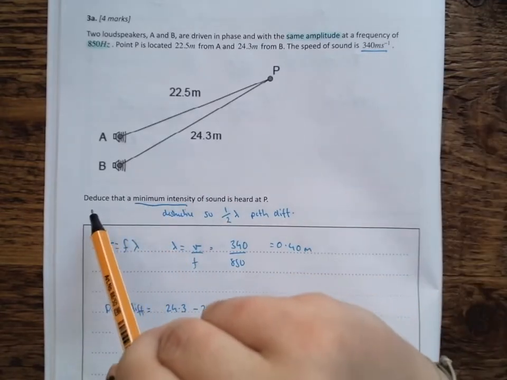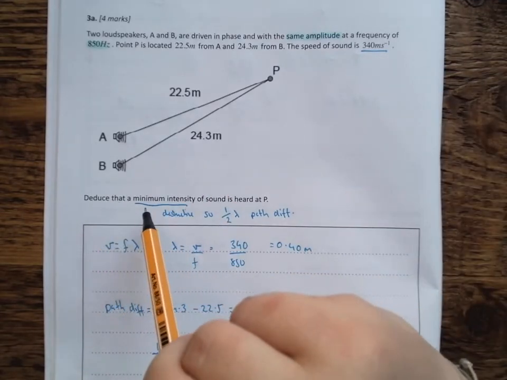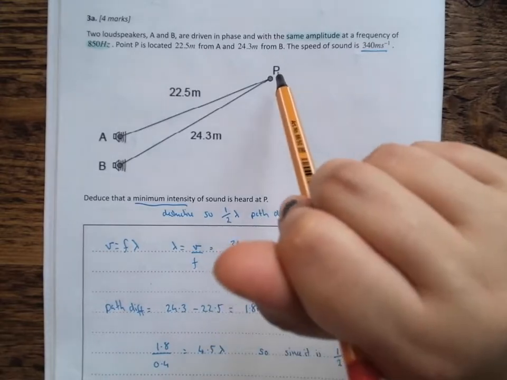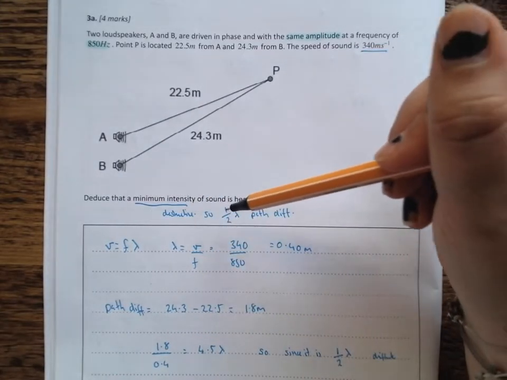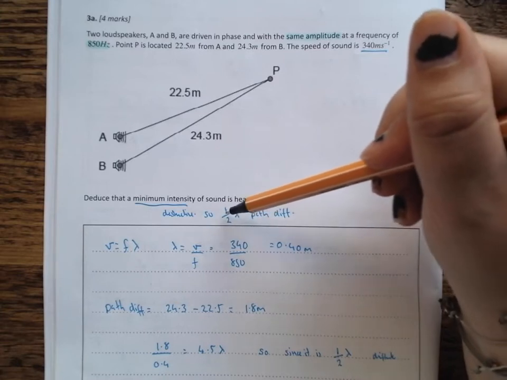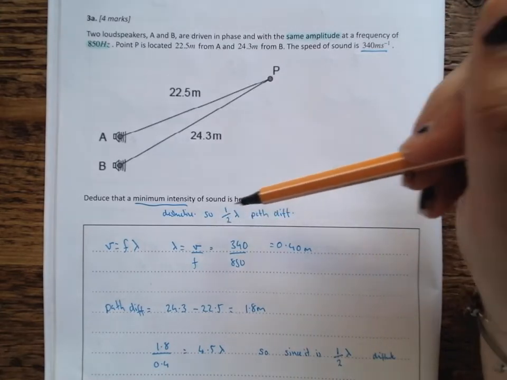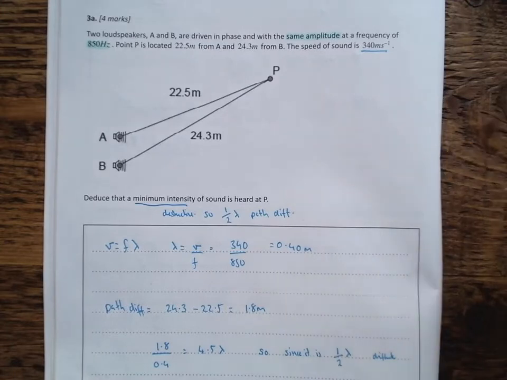It then says deduce, this is like showing, we're using maths, that a minimum intensity is heard at P. So remember, if we're looking for a minimum intensity, we're looking for destructive interference, so we're looking for them to be in anti-phase, so a half lambda path difference or a multiple of a half lambda path difference.